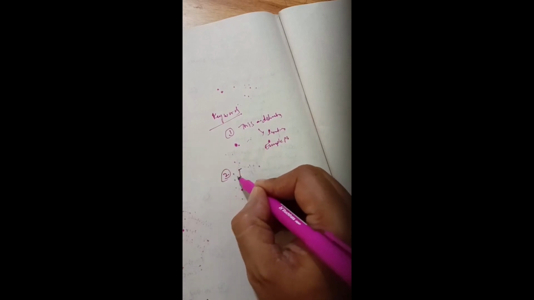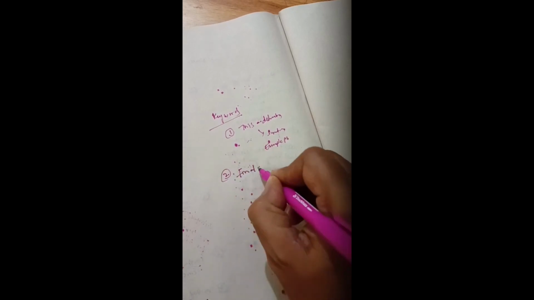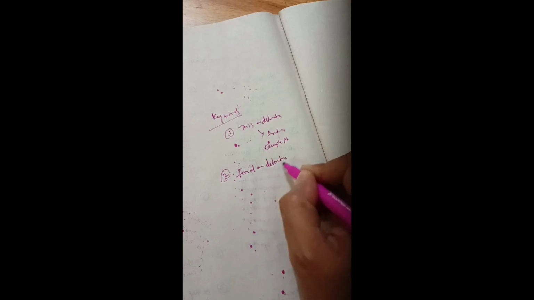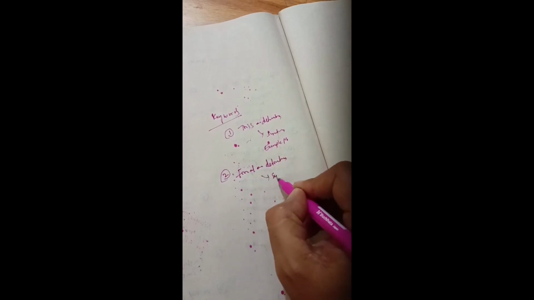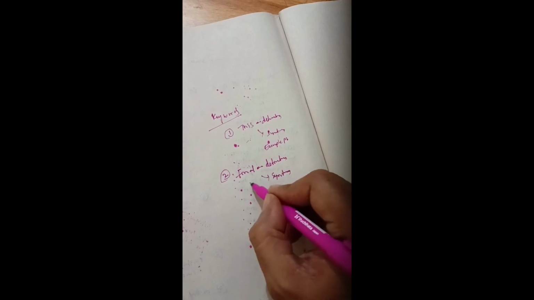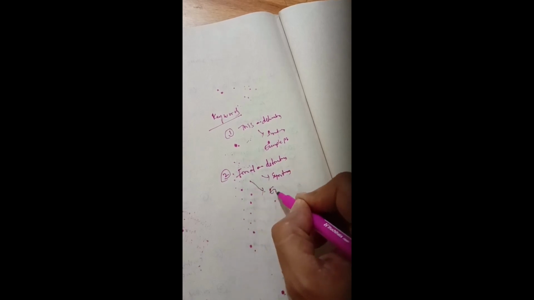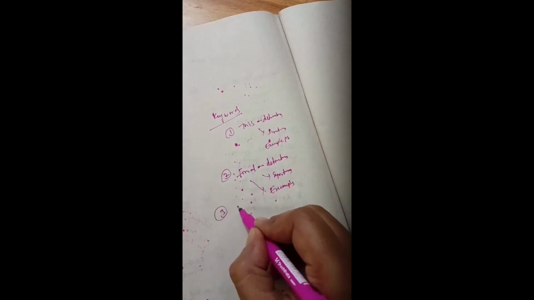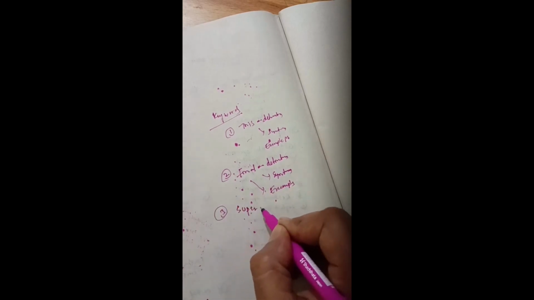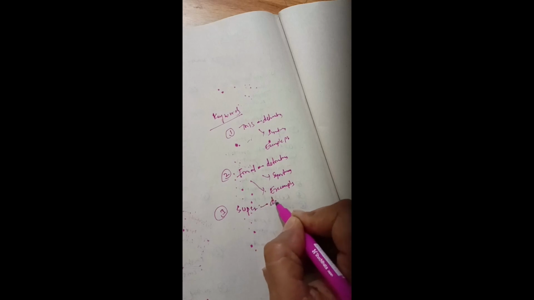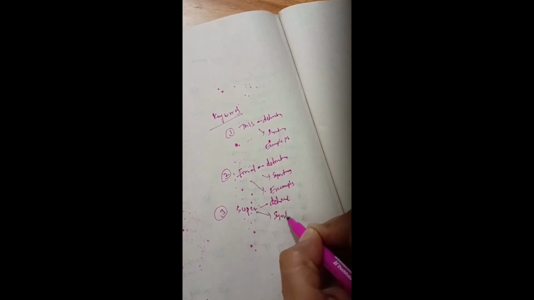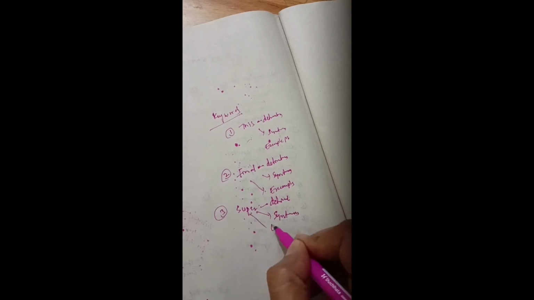Second one, final keyword, same definition and syntax and example program. Third one, super keyword, same definition and syntax, example programs.